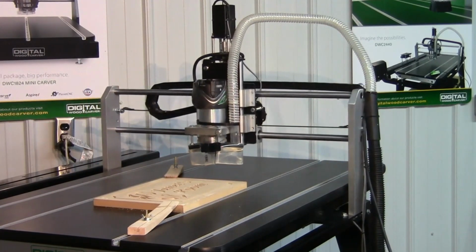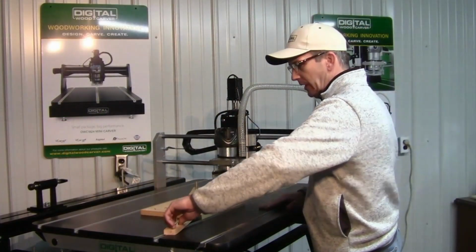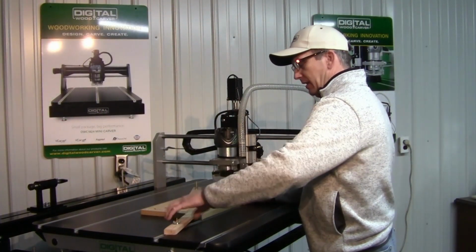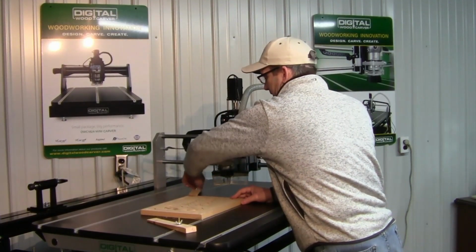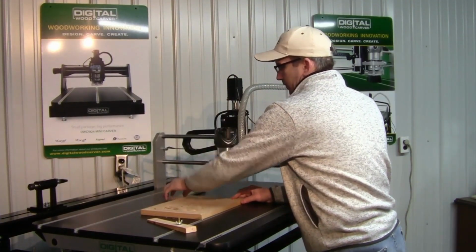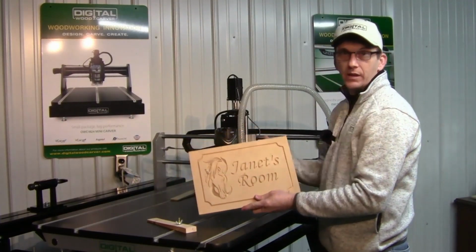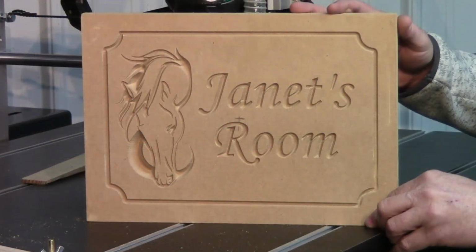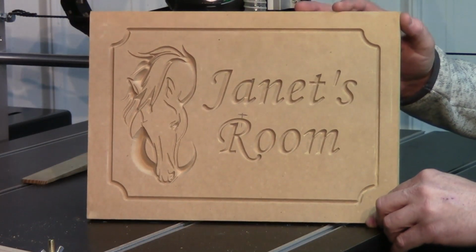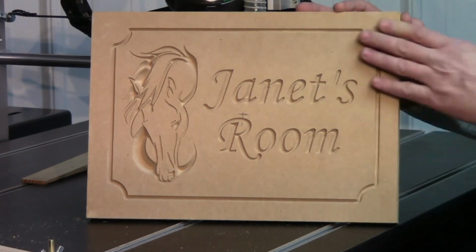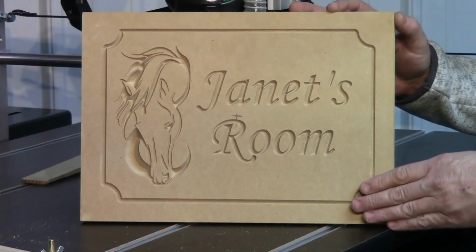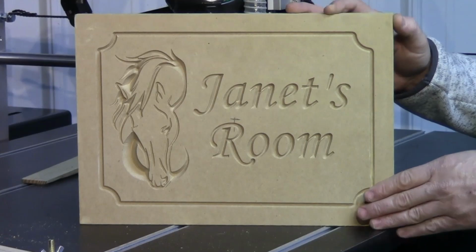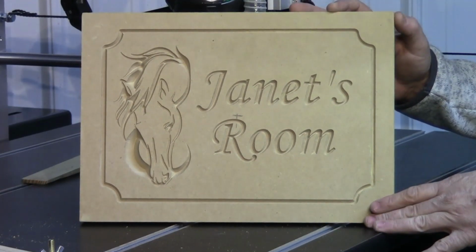Let's go ahead and unclamp the material. And that looks great. Put a little bit of finished color on it, do a little touch-up work, and put a clear coat on it, and it'll be ready for Janet.